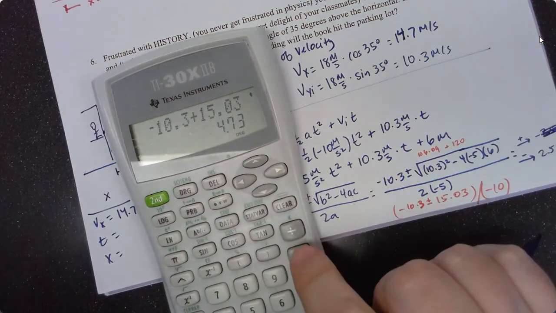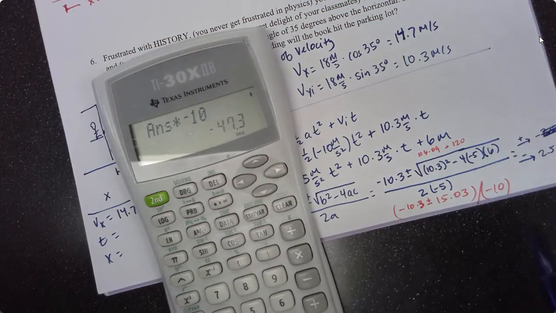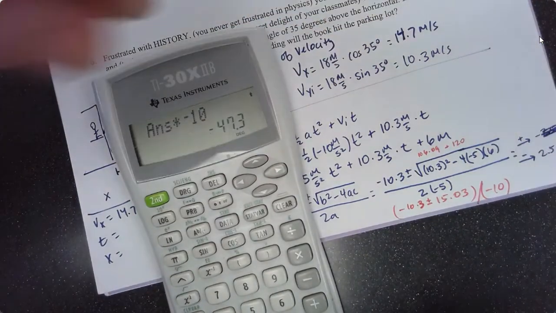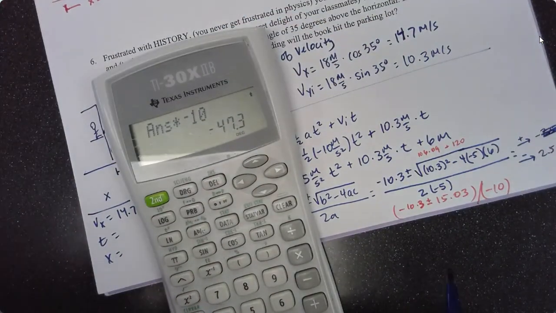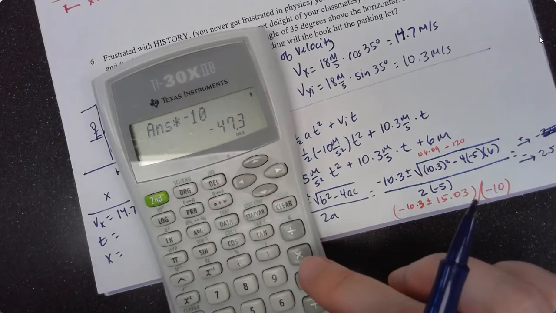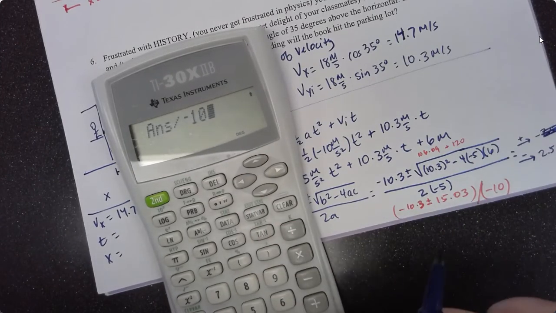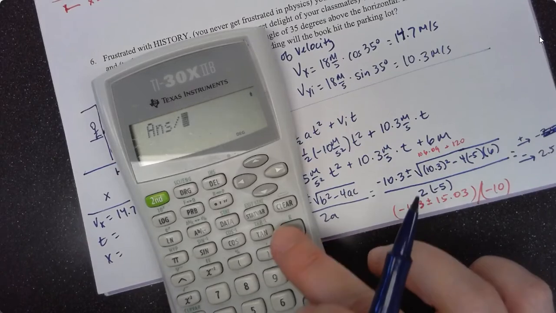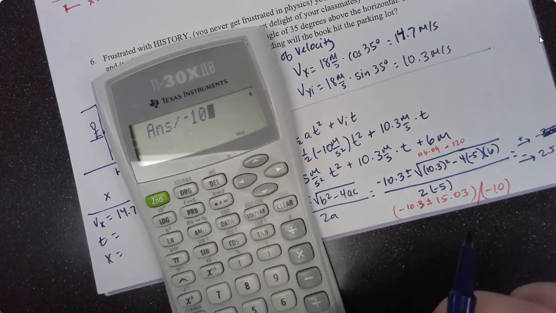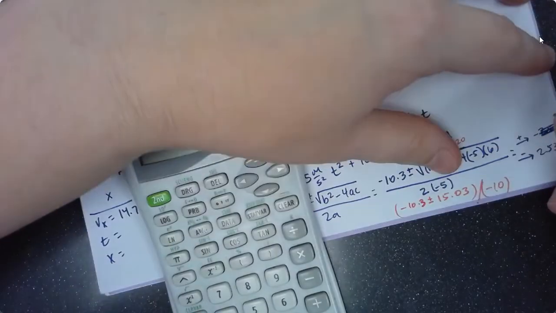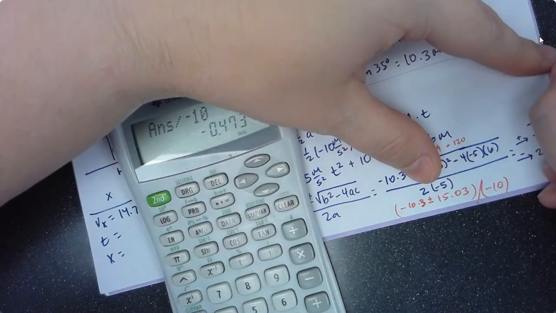I'm telling you guys, sometimes if answers don't come out right, you probably messed it up somewhere. Wow, really? That seems wrong. Oh, I multiplied it. See, I did it again. I messed it up again. Divided by minus 10. There we go. So this one would be minus 0.473.